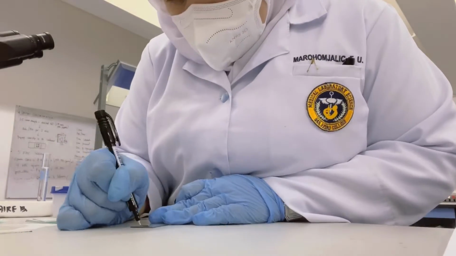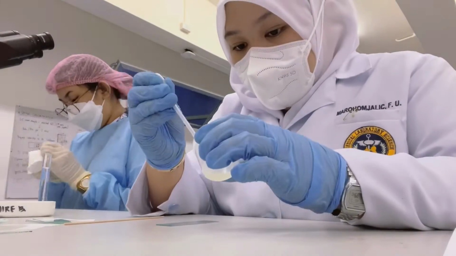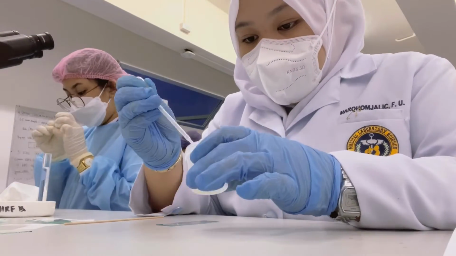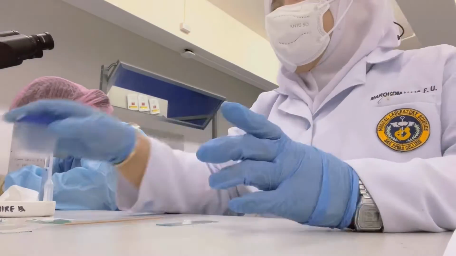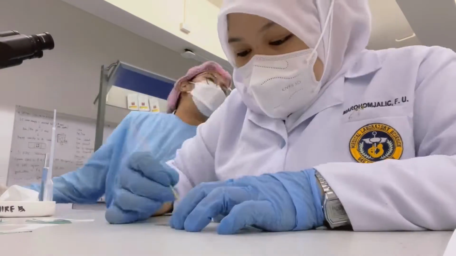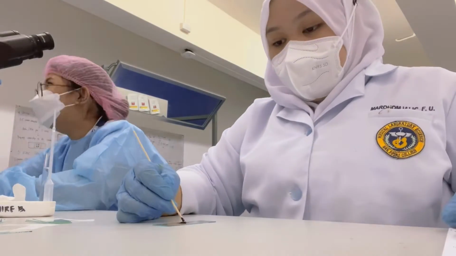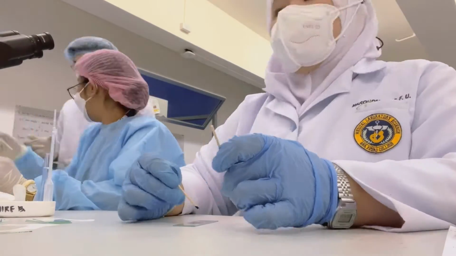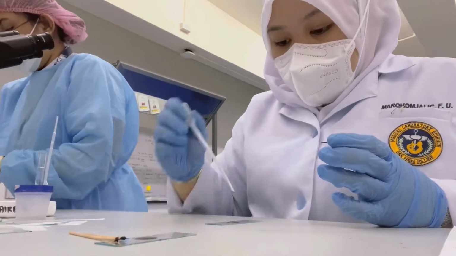Third is the vitality. The prepared slide for the vitality can also be used for the morphology. To prepare this, add 1 drop of the semen sample and 1 drop of eosin nigrosin. Then mix it with an applicator stick. The stained sample will be used for smearing.